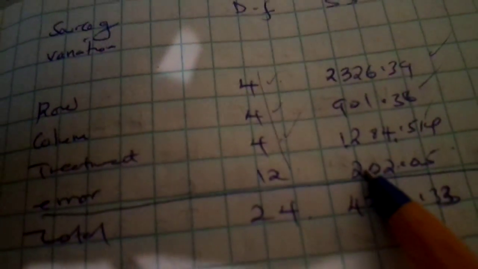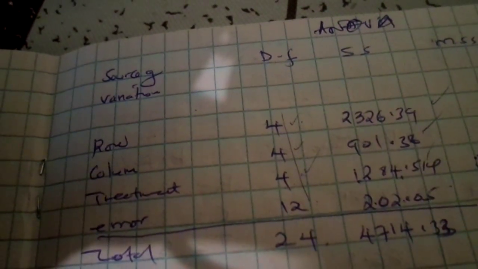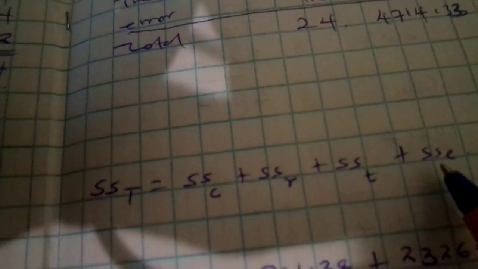So the sum of squares is the value we got earlier, but remember here we did not have the sum of squares of error. This is gotten by adding the total. We always know that the total sum of squares is equal to column sum of squares plus row sum of squares plus treatment sum of squares plus error sum of squares.